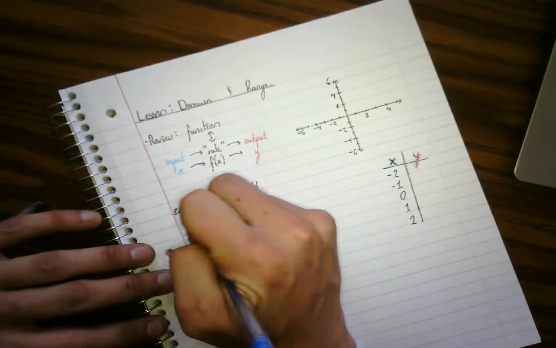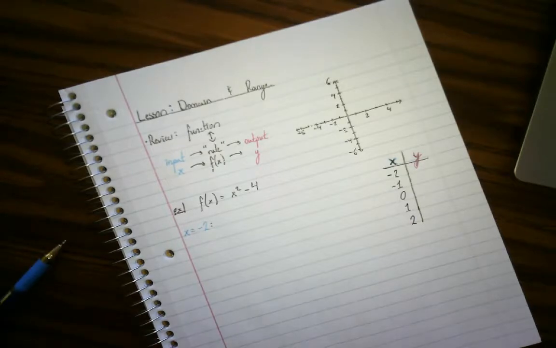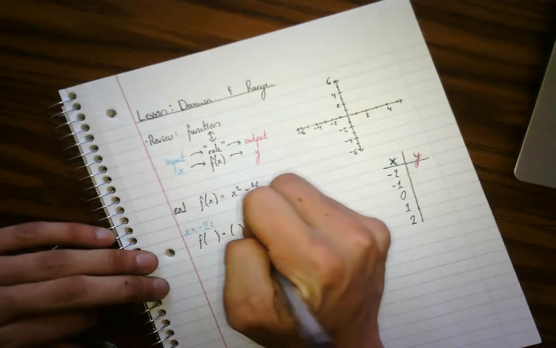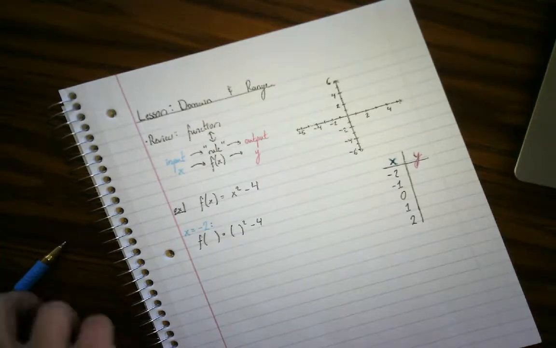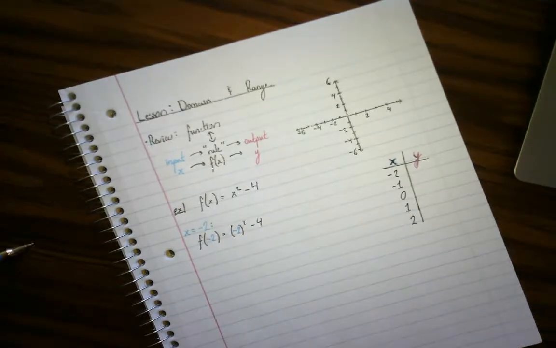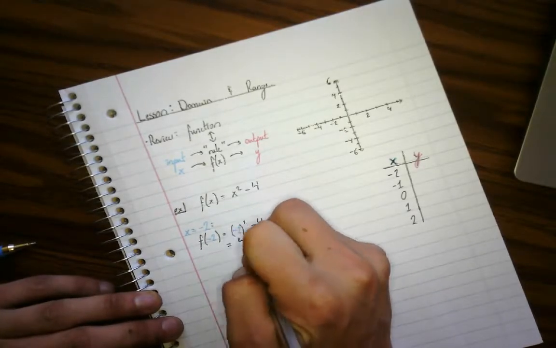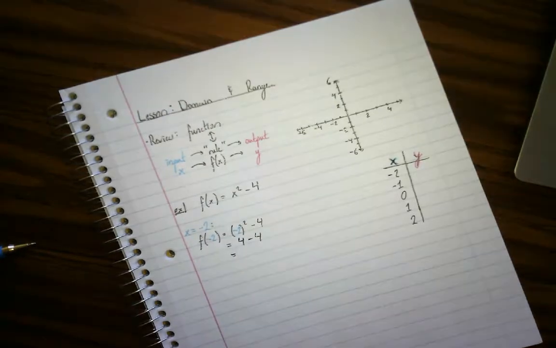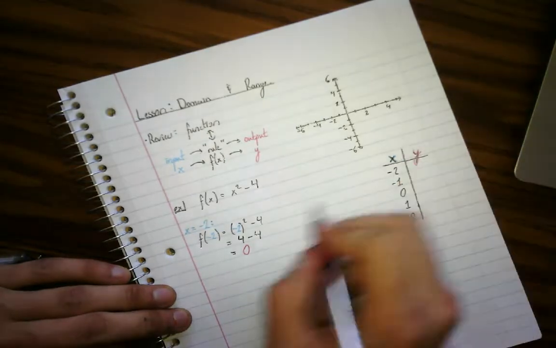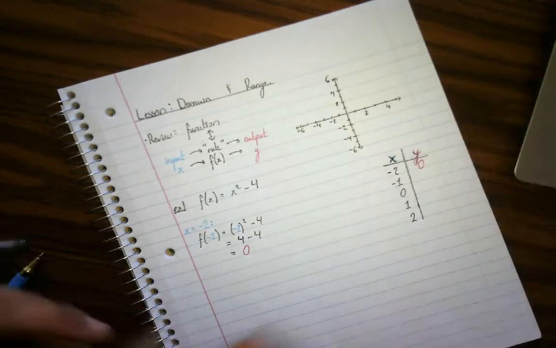When x equals -2, we're going to replace our function with the -2. So our function evaluated at -2 is equal to -2 squared minus 4. We step through this. -2 times -2 is 4, minus 4. And we find that our output y is equal to 0. So when x equals -2, or our input equals -2, our output y equals 0.